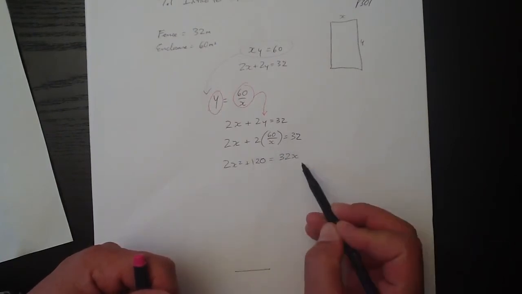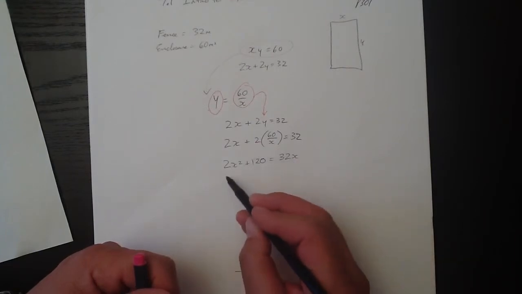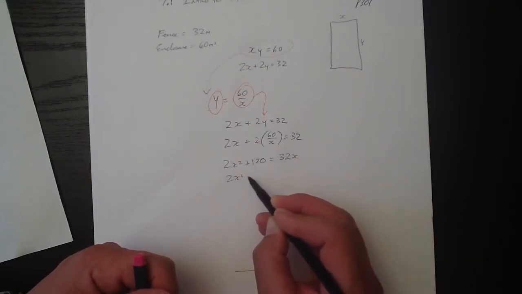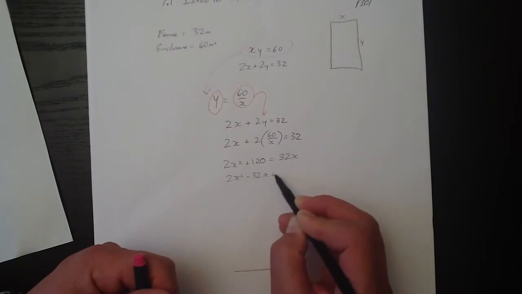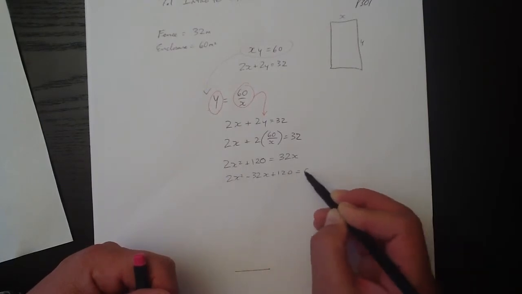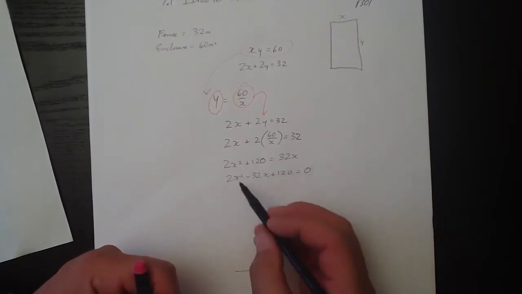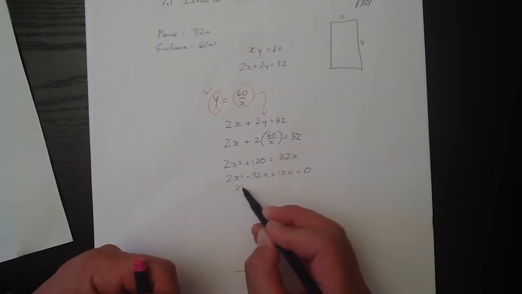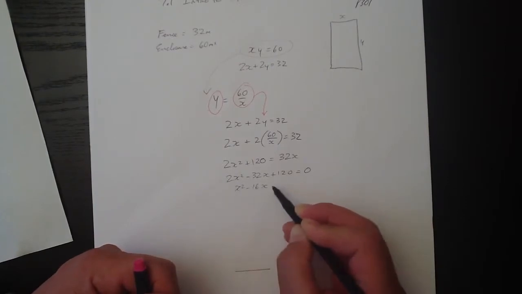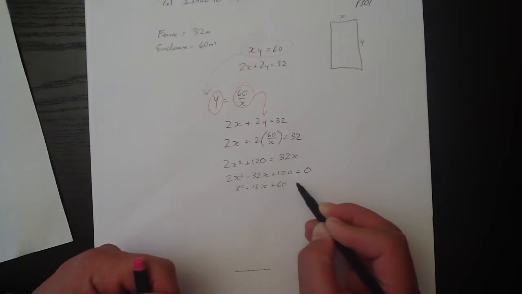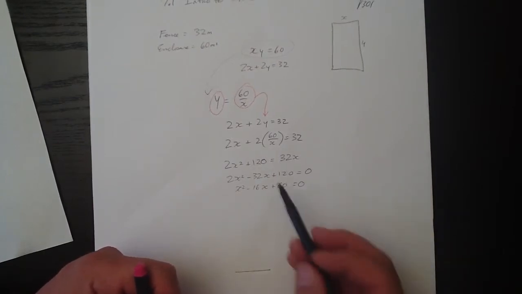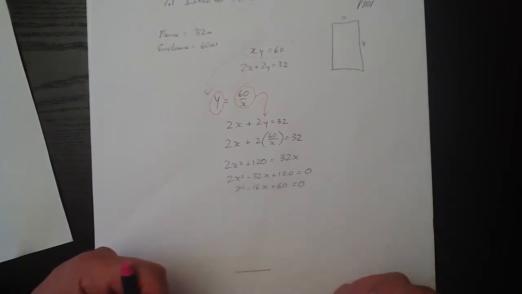Now we can move the 32x over to the other side. We have 2x squared minus 32x plus 120 equals 0. And I can factor the 2 out right away, so we have x squared minus 16x plus 60 equals 0. I just divided both sides by 2.